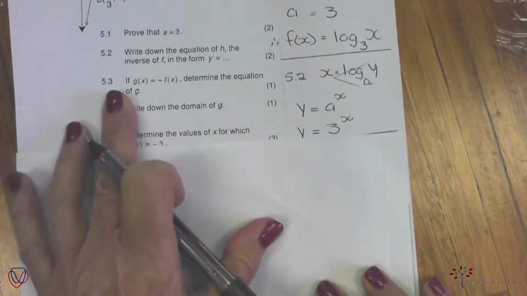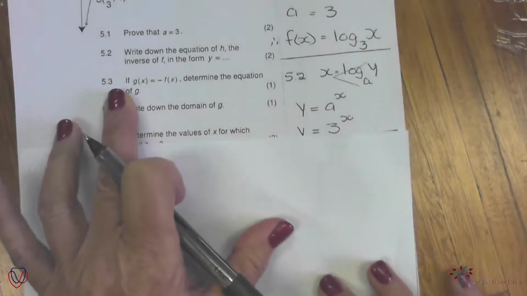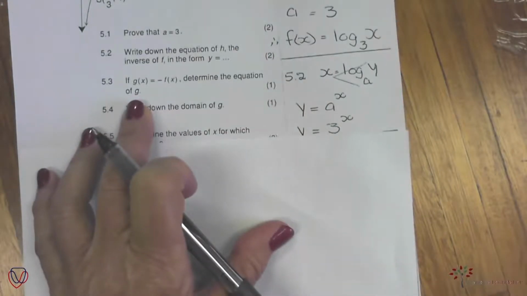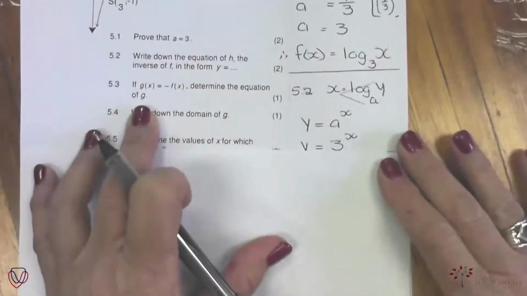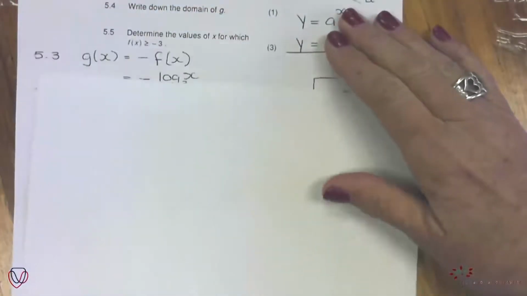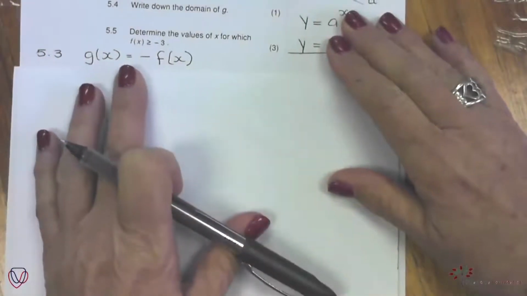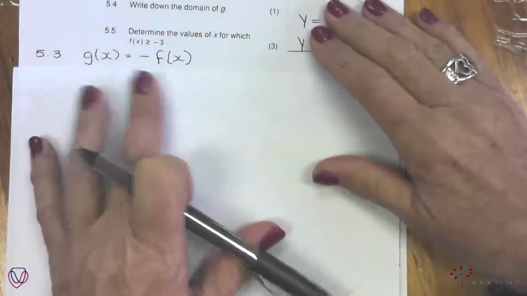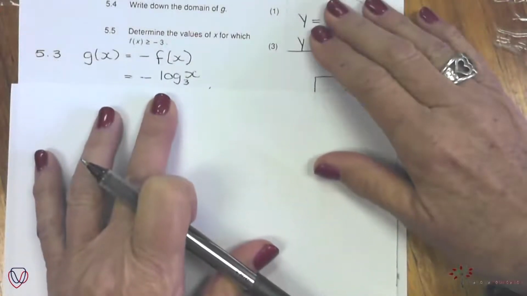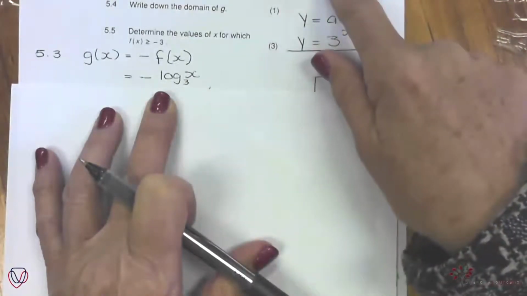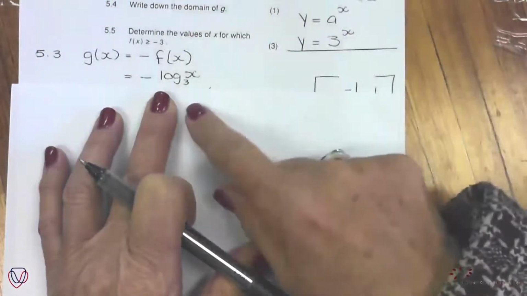5.3. If g(x) is negative f(x), determine the equation of g. Now we don't have a g graph. So this is an equation, a new equation that you will have to determine. 5.3. g(x) must be equal to negative f(x). Okay, what do we do there? We say this is, f(x) is actually, where's f(x)? There. Log x base 3.